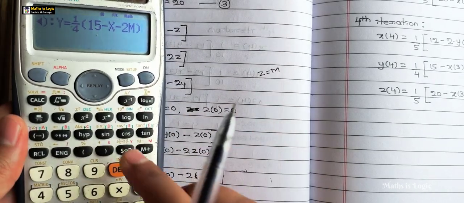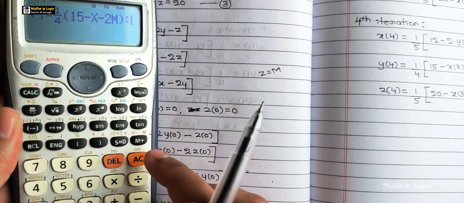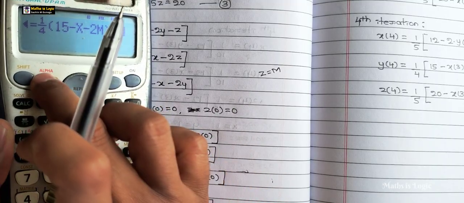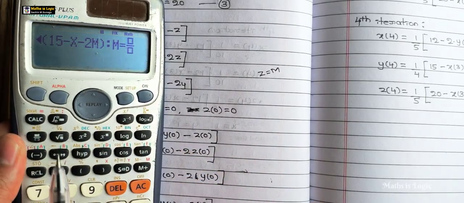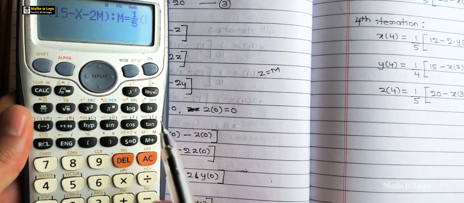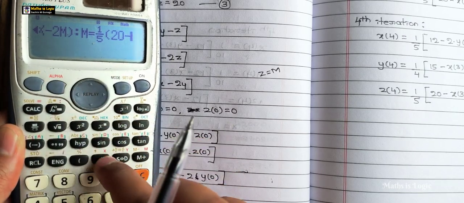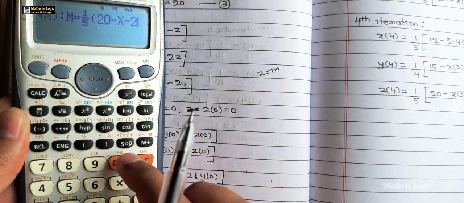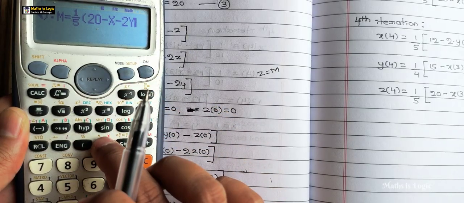Next the last equation, again press alpha colon, z is equal to, but we are taking z as m, therefore press alpha m, alpha equals, 1 divided by 5 into bracket 20 minus alpha x minus 2y, so 2 press alpha y, close the bracket.